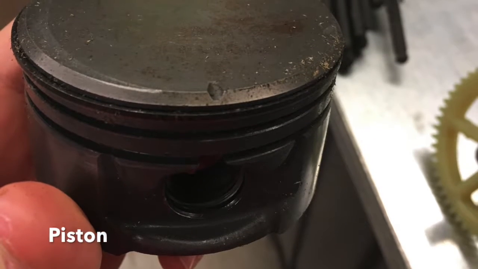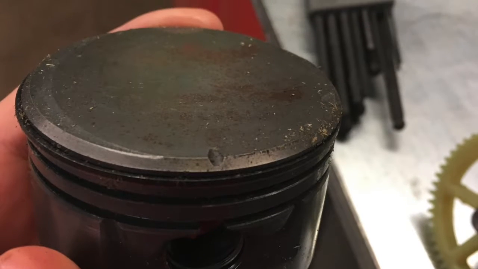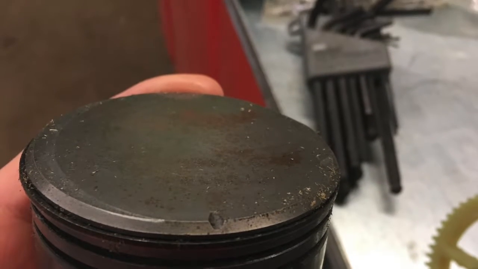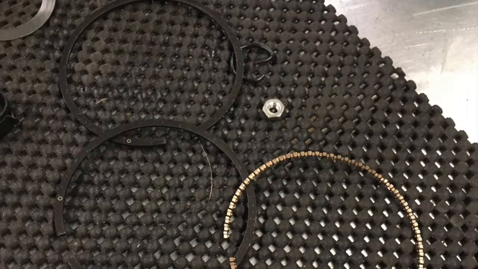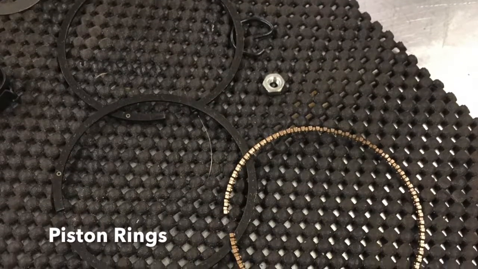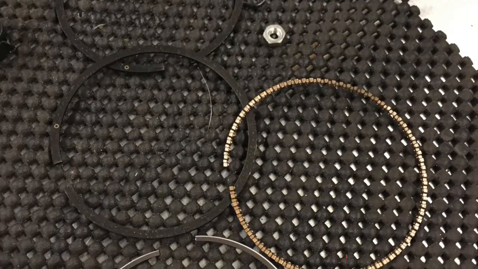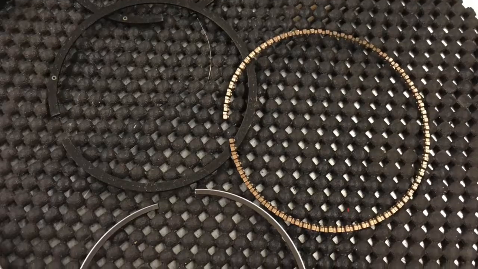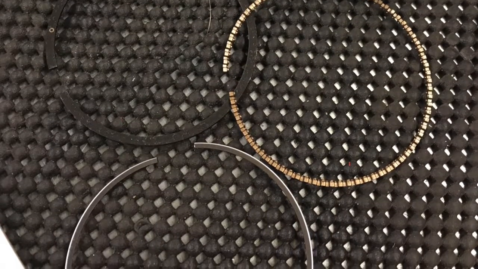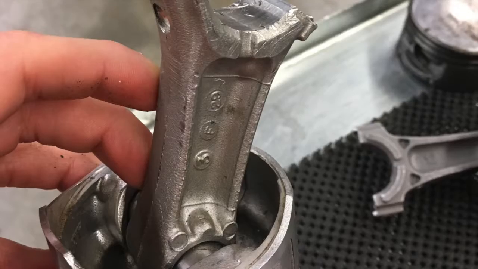The piston is what compresses the air and fuel mixture, and the piston is connected to the crankshaft. The piston rings go on the outside of the piston, and their main function is sealing the combustion chamber so that there's minimal loss of gases to the crankcase.